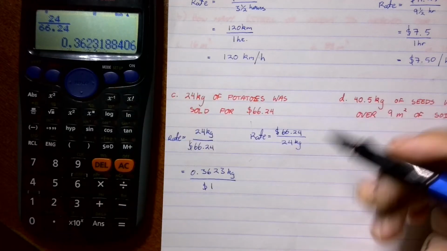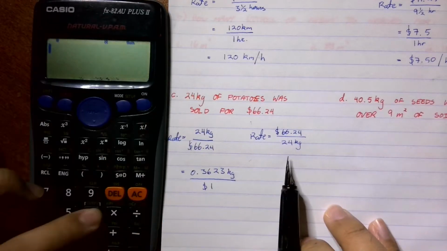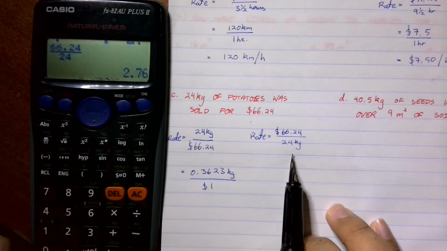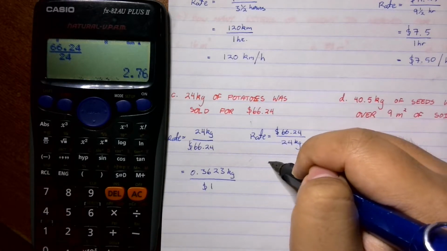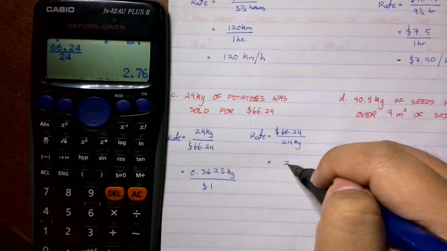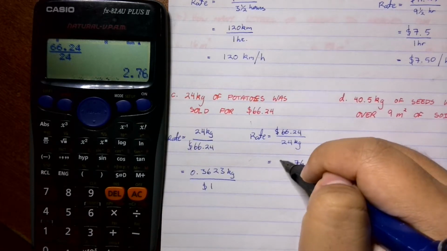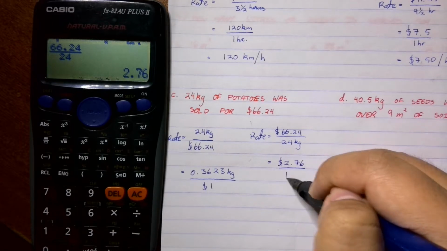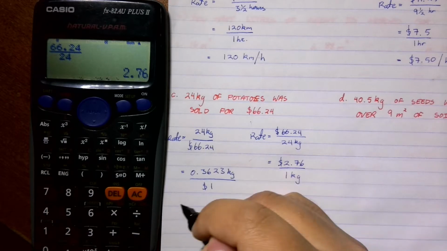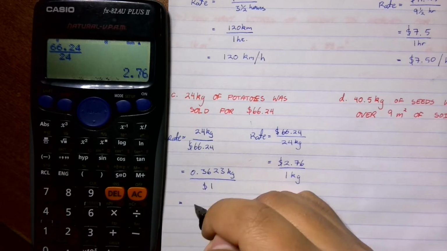Now let's take a look at this one. 66.24 divided by 24. This gives us this amount that we see is the one that's on top, so $2.76 per 1 kilogram. Let's write these out that way we normally see them.